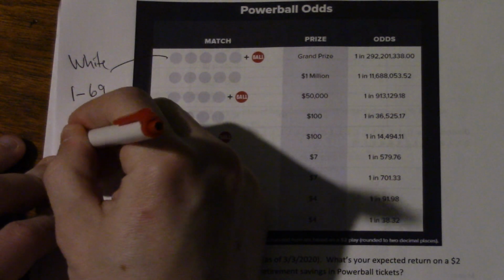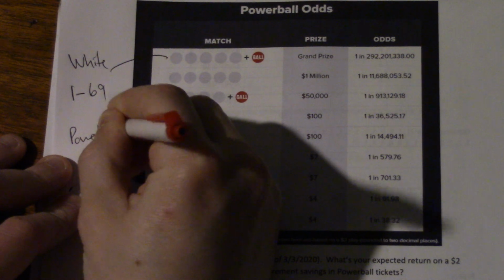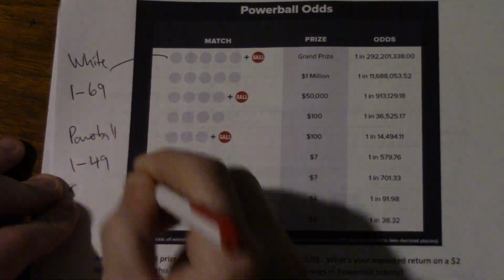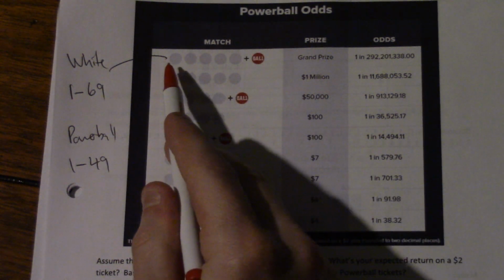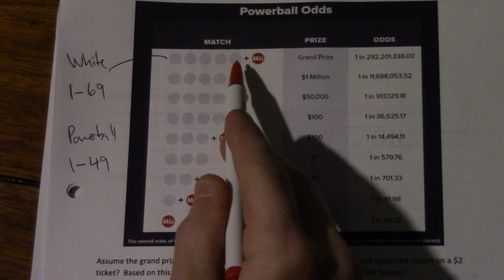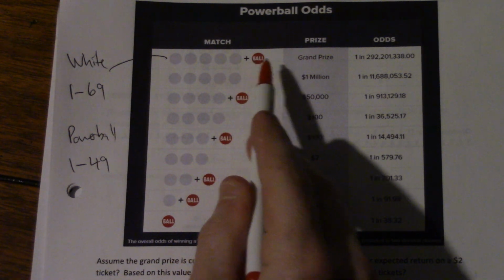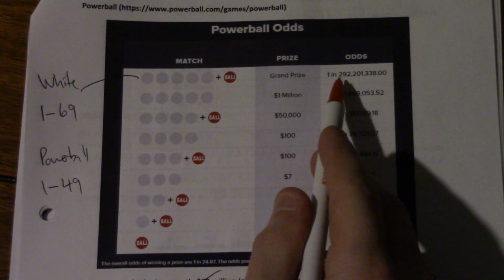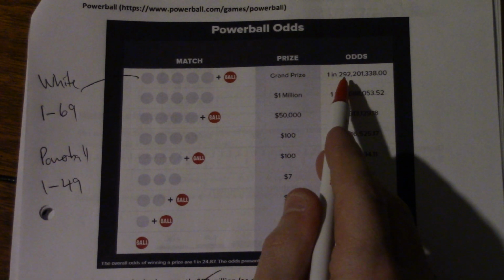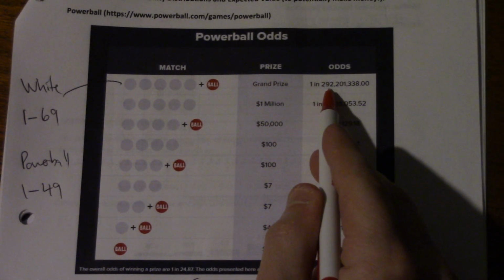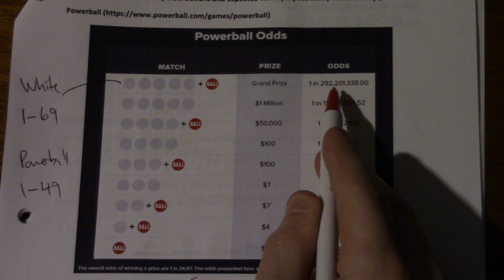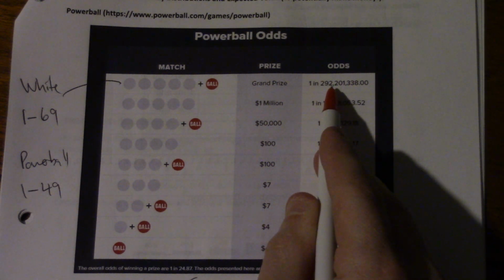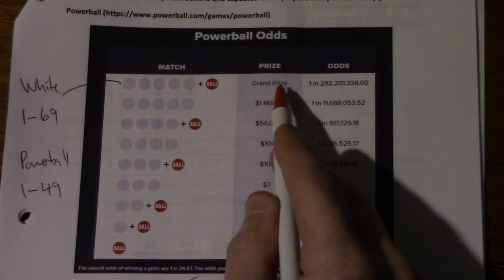And then for the Powerball, the red ball, I think that it's 1 through 49. And you pick one value for that. So if you get all 5 white ball values correct and the Powerball, then you win the grand prize. So the probability that happens is 1 in 292 million and change. So on average, if you played the Powerball over 292 million times, you would win the grand prize once.